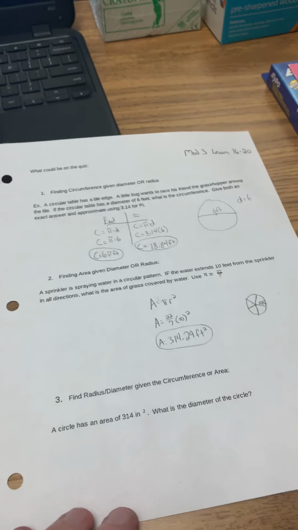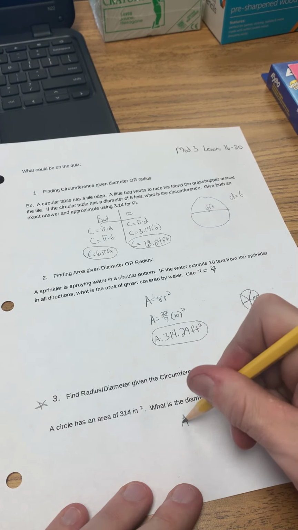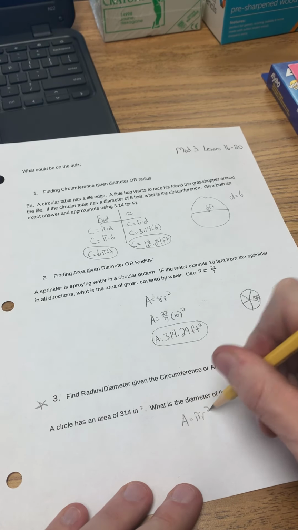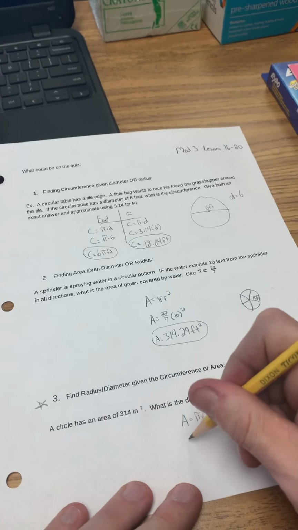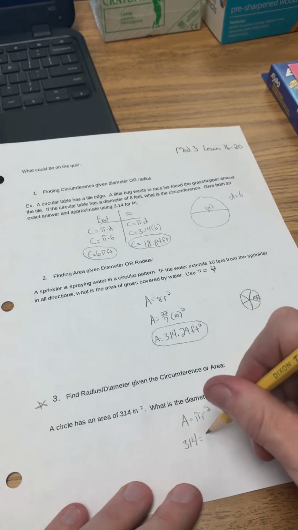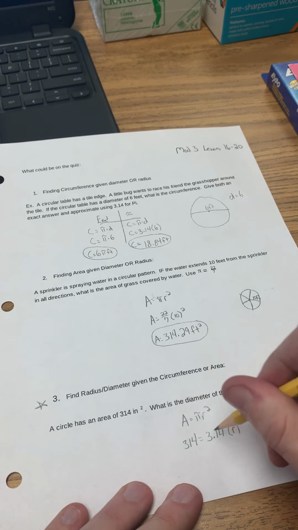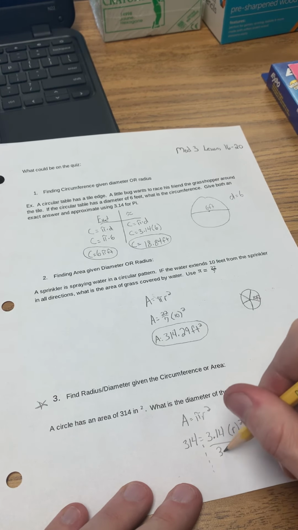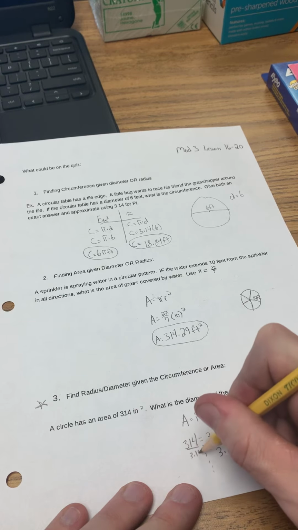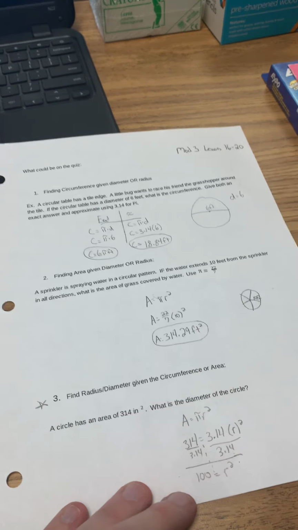Number 3. A circle has an area, and this is the one, if anyone is going to give you trouble, this will be it. We're looking for the diameter, but it's given the area. So the only thing that I can use is the area formula. So I substitute in 314 equals. It doesn't tell me what to use for pi, so I've told you to use 3.14 times r squared. I divide both sides by 3.14. That leaves me with r squared equals 100.